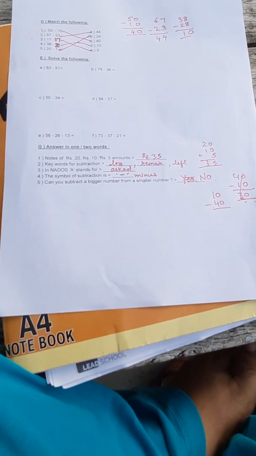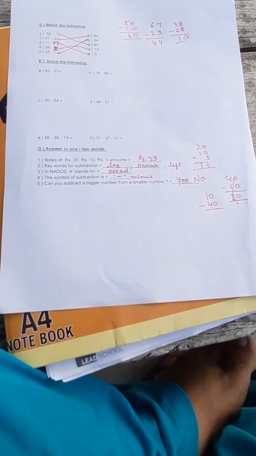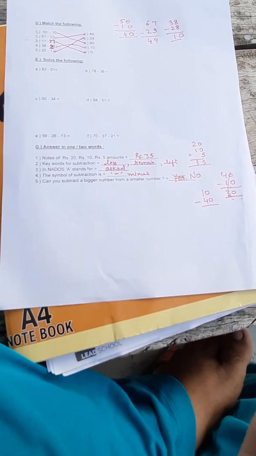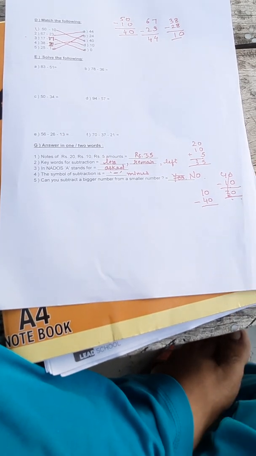And one more thing, I am sending this worksheet to you to solve it again in your revision notebook. So try to solve it, revise it nicely.